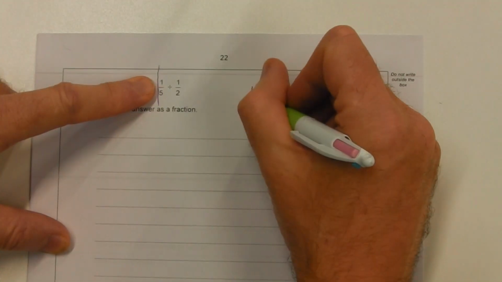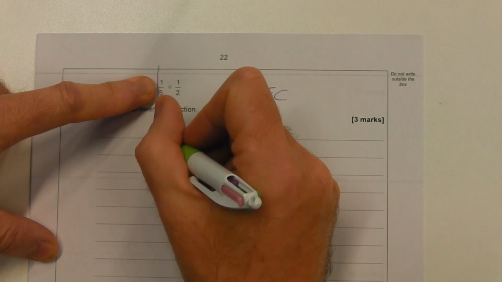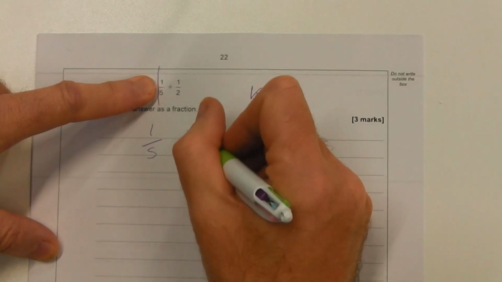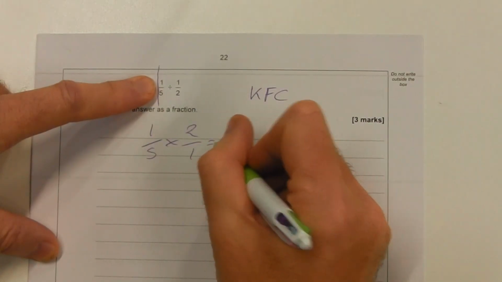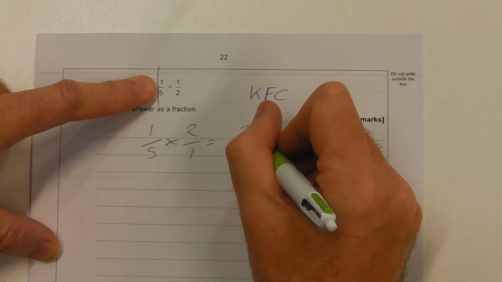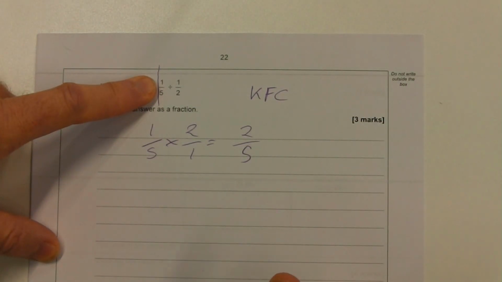And of course for the division, we use KFC. So we're going to keep the first, flip the second, and change the sign to multiply. So we've now got 1 times 2, and 5 times 1, so we've got 2/5.